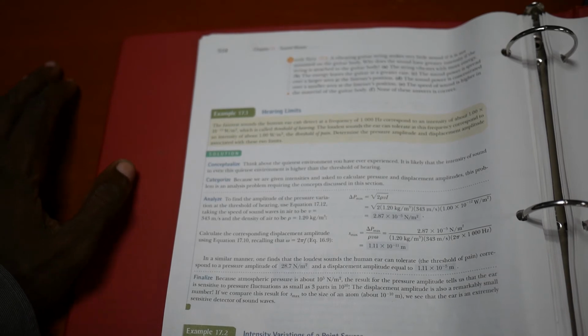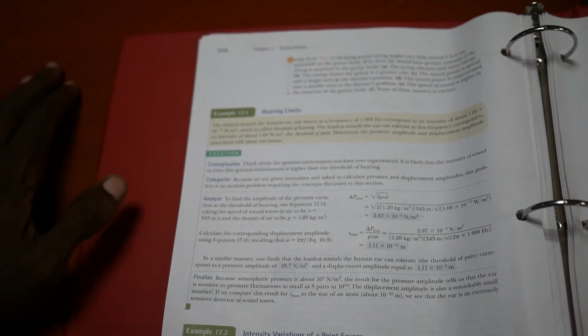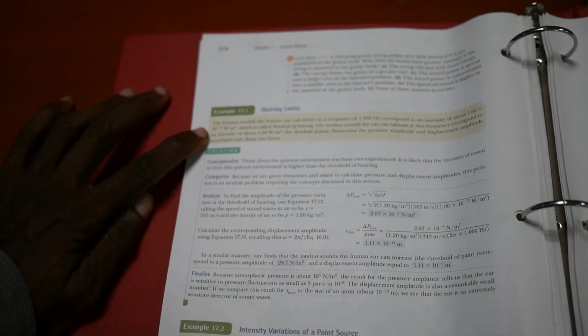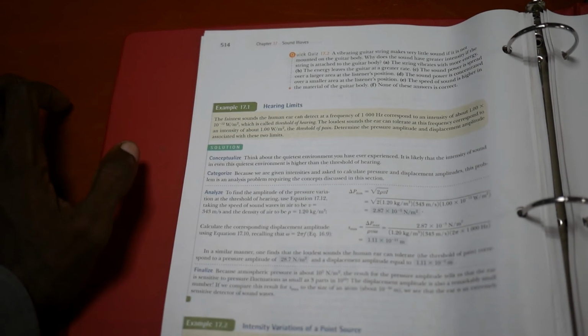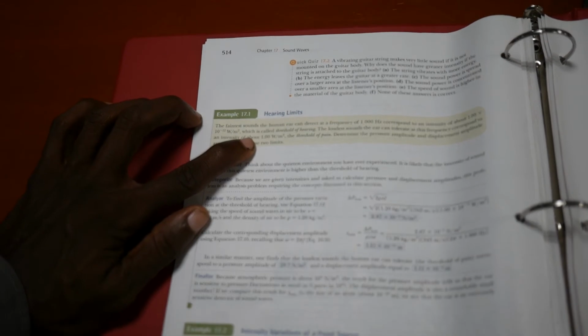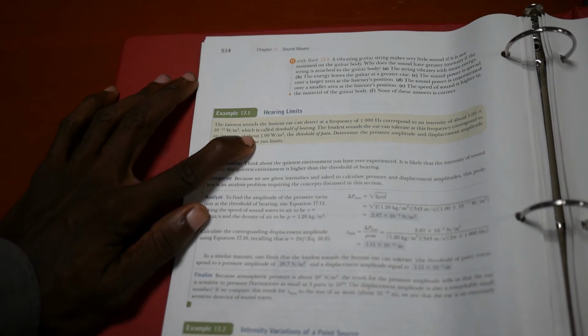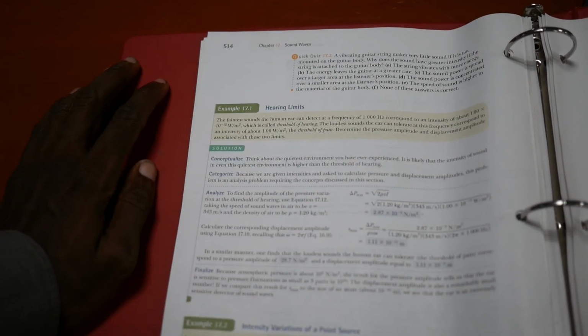So first example, 17.1. It says the faintest sounds a human ear can detect at the frequency of 1,000 hertz correspond to an intensity of about 1 times 10 to the minus 12 watts per meter squared, which is called the threshold of hearing. The loudest sounds the human ear can tolerate at this frequency correspond to an intensity of about 1 watt per meter squared, the threshold of pain. Determine the pressure amplitude and the displacement amplitude associated with these two limits.